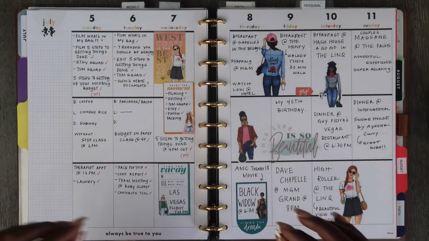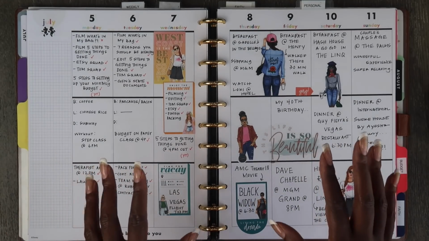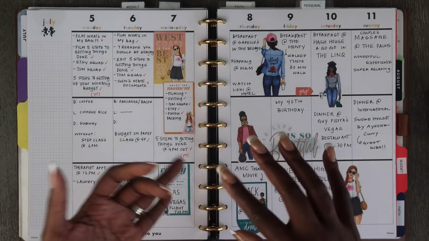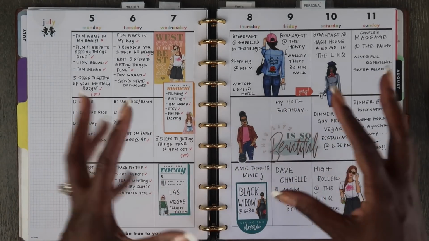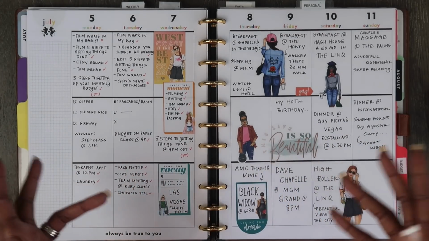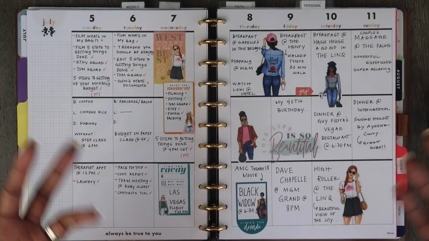But I do recommend that you have some type of personal section in your planner, even if it isn't a full planner. If it's a note section and you just have note pages, you just want to have a way to keep track of all of those things that you need to stay on top of your health and wellness.